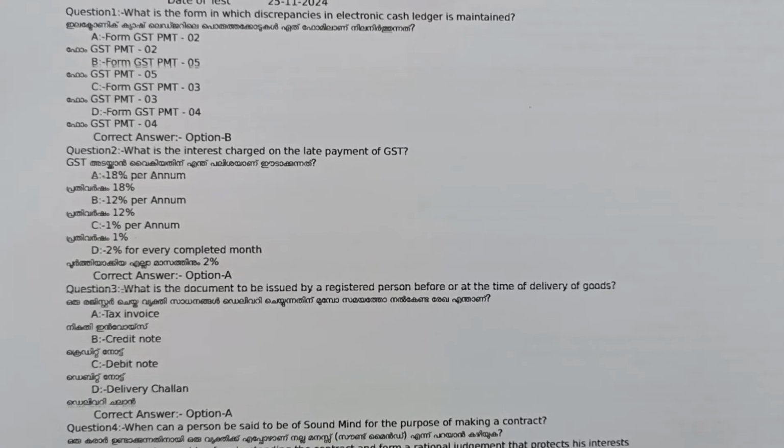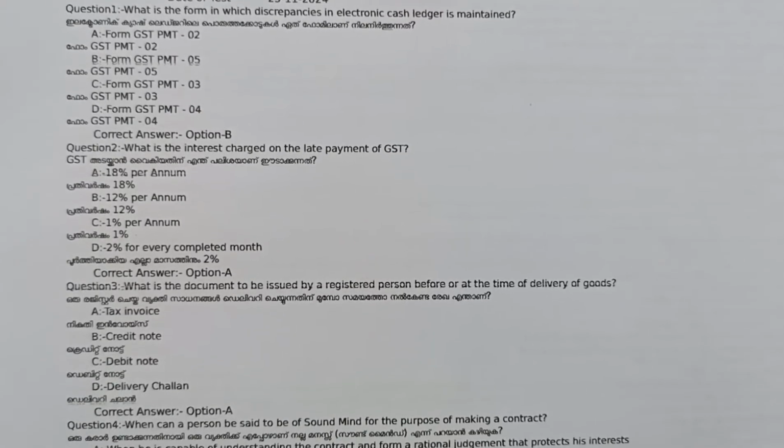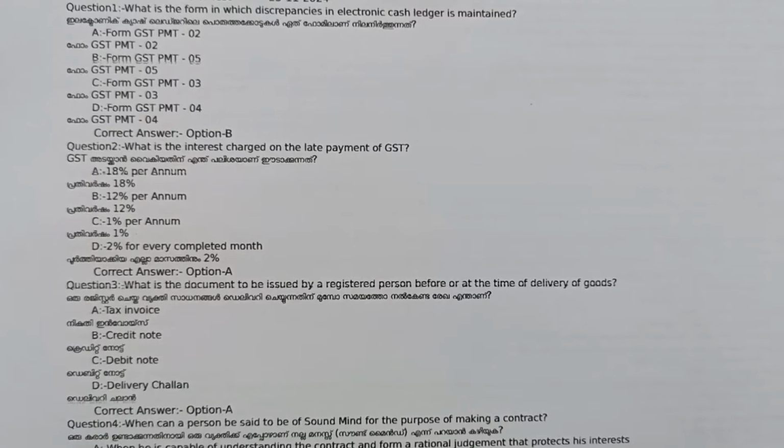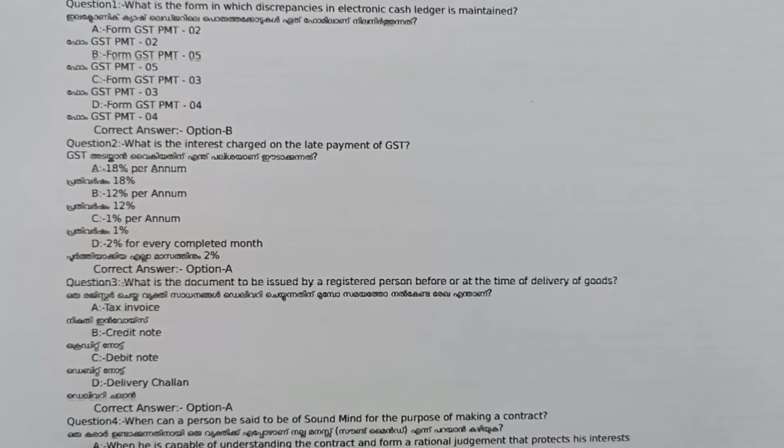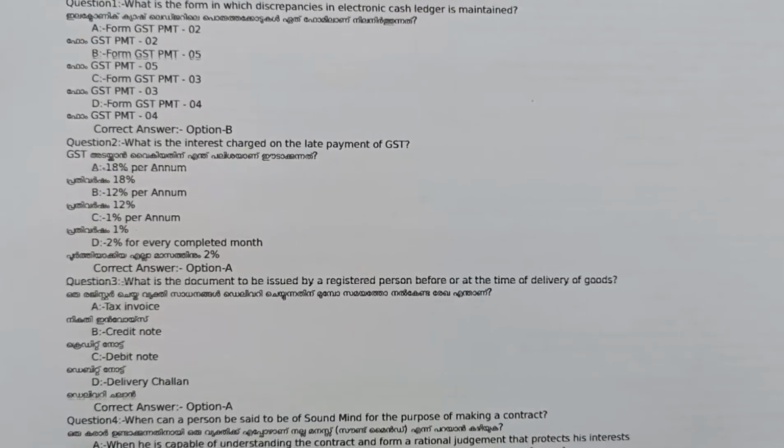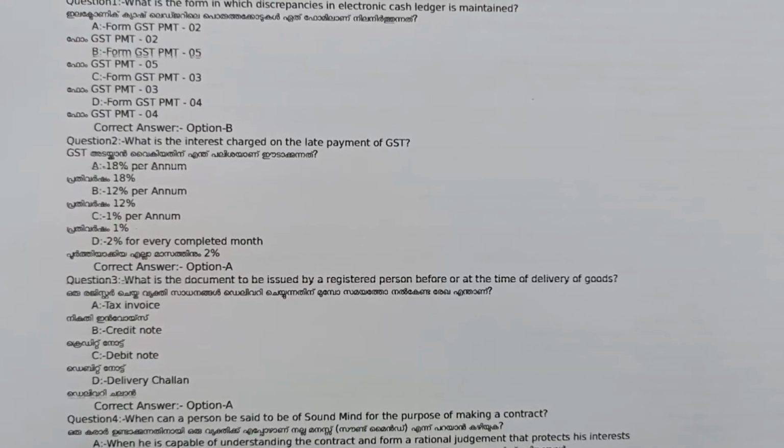Option A, form GST PMT 02. Option B, form GST PMT 05. Option C, form GST PMT 03. Option D, form GST PMT 04. Correct answer option B, form GST PMT 05.